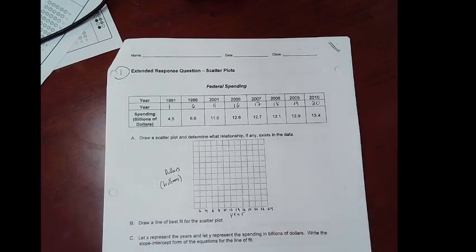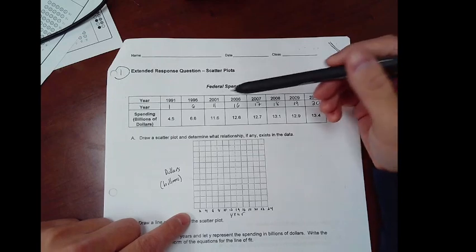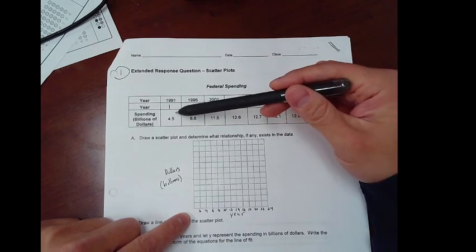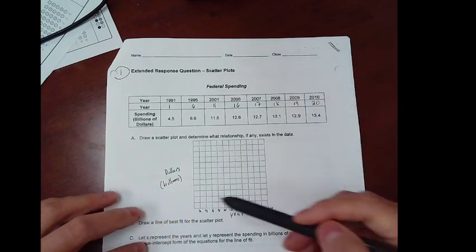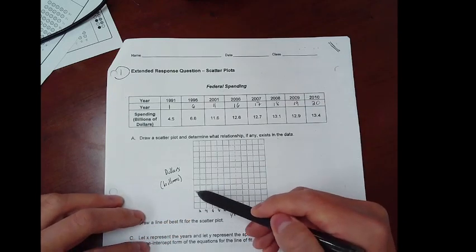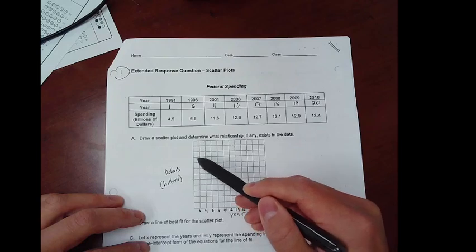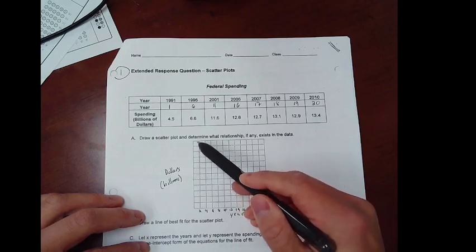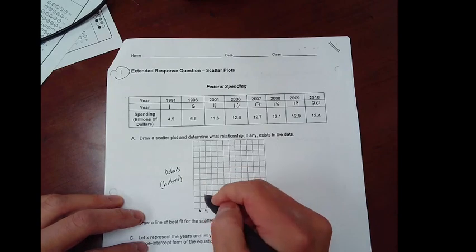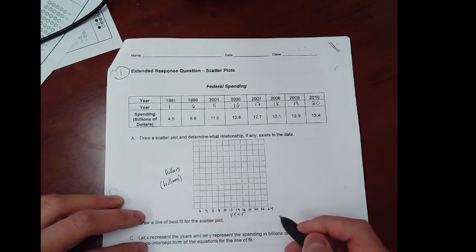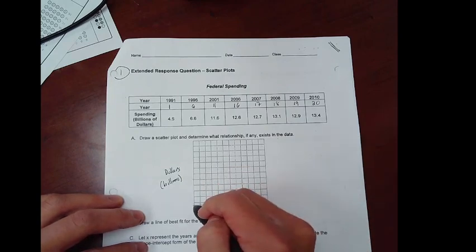All right, and then the y's. It looks like my lowest y is a 4, and my biggest one is a 13. So let's see how many I have here. 1, 2, 3, 4, 5, 6, 7, 8, 9, 10, 11, 12. Since it only goes up to 13, I'm going to go ahead and count by ones, but I'm going to start at 4.